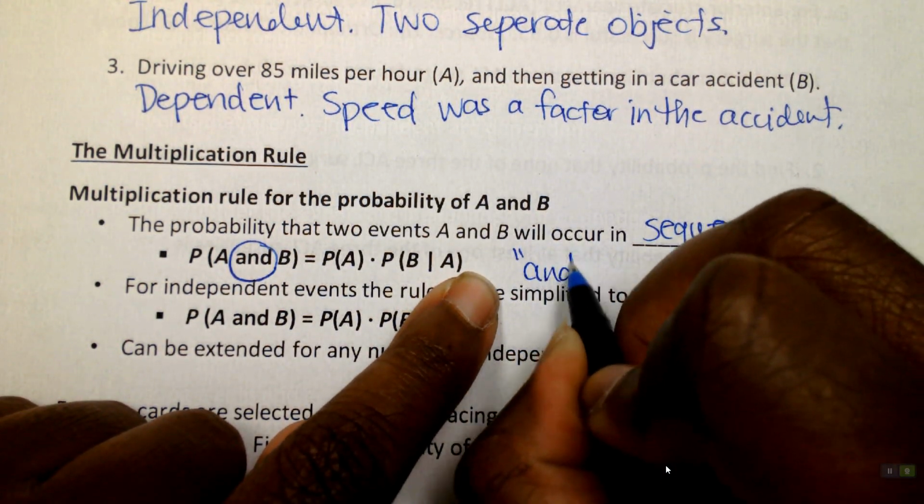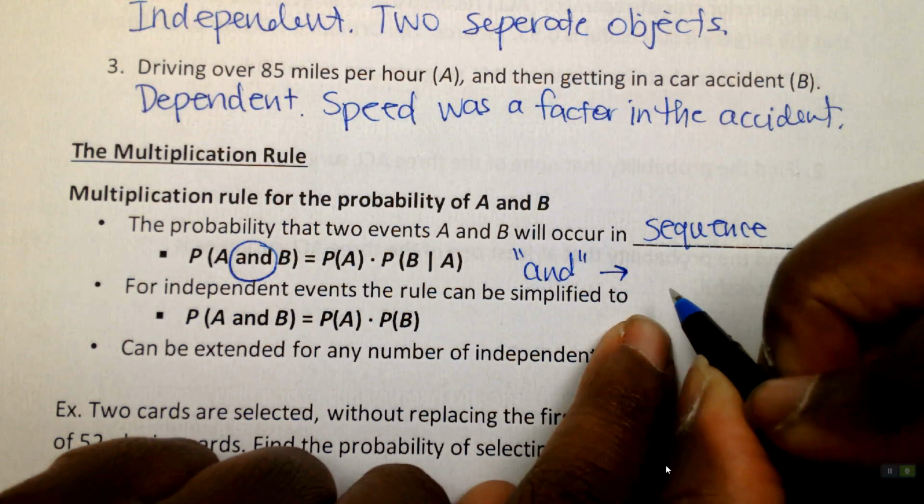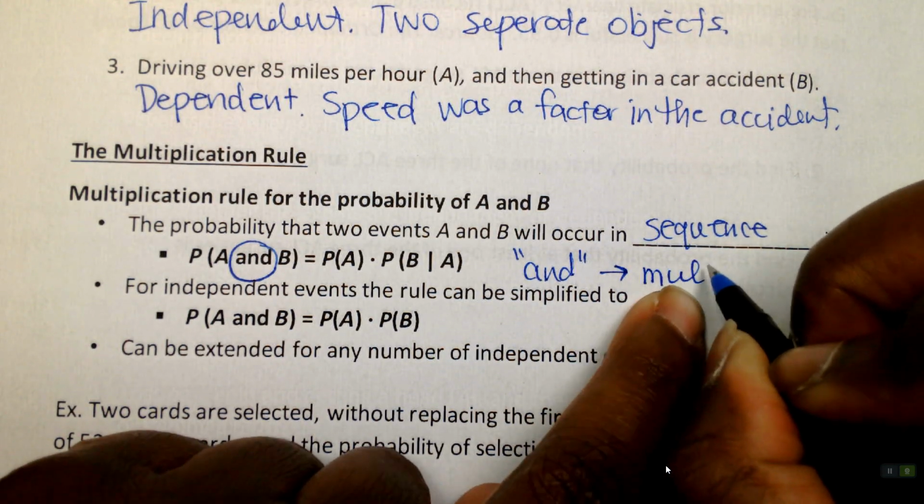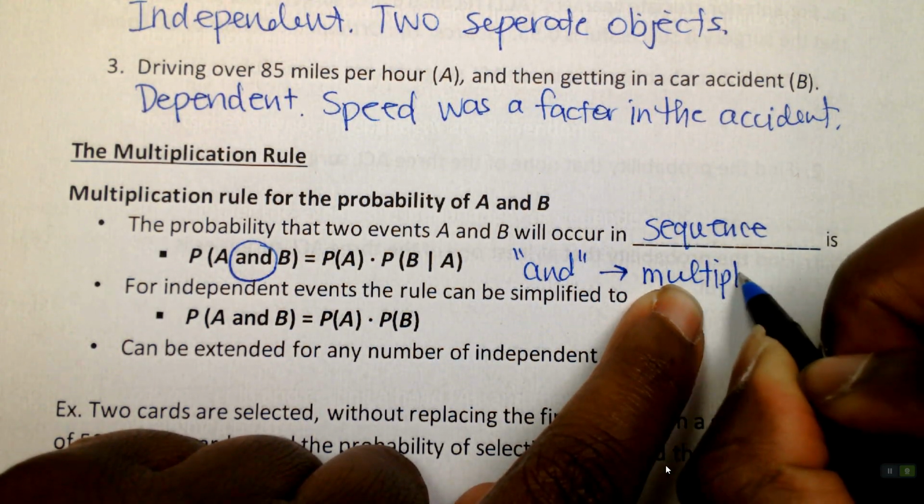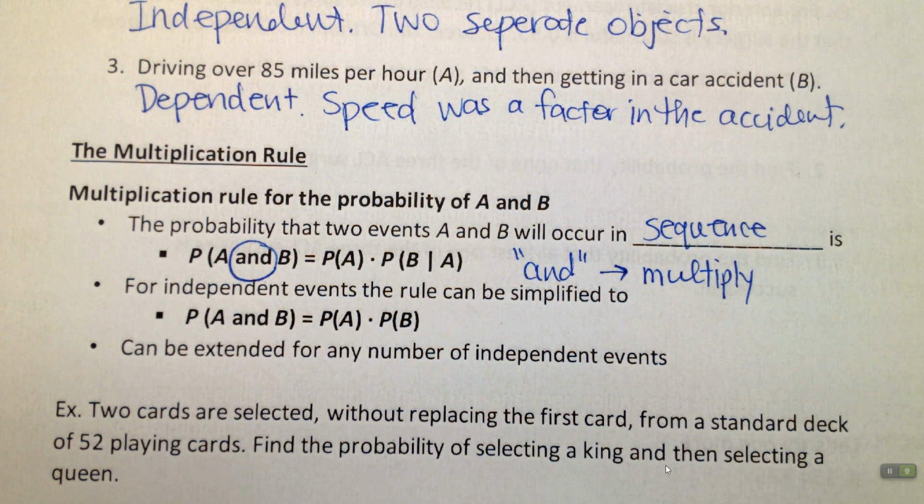And means to multiply. It also means we're doing one thing, we're stopping, and then we're doing another. And we stop to make sure we decide if our second fraction is being affected.